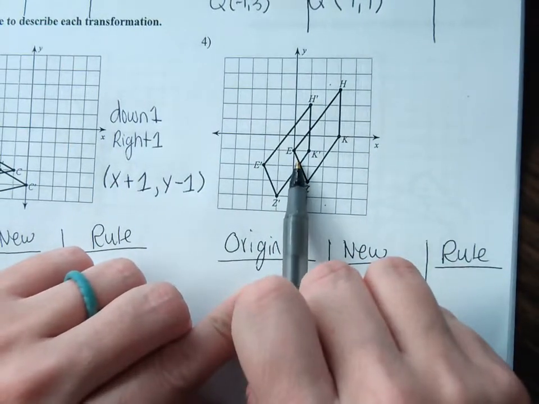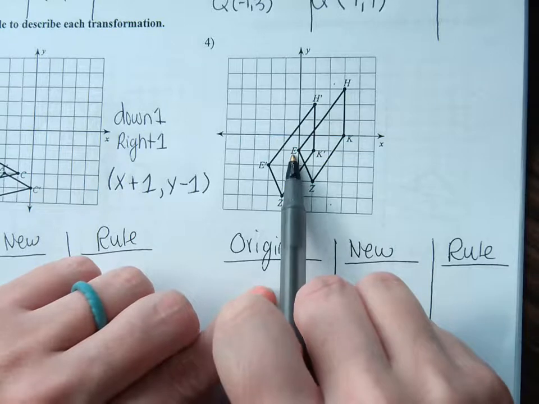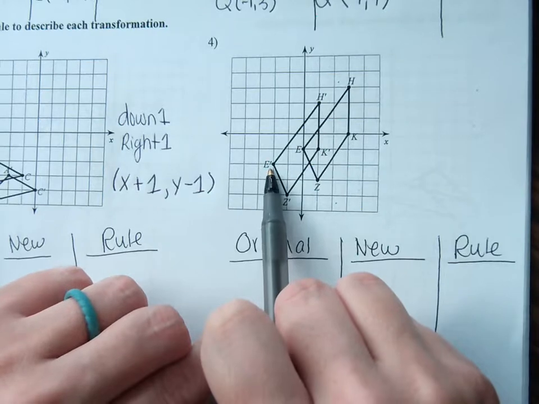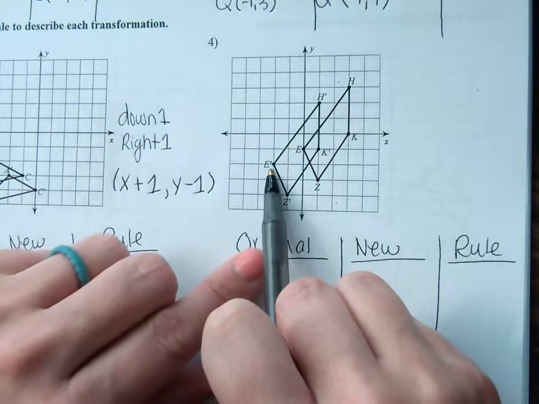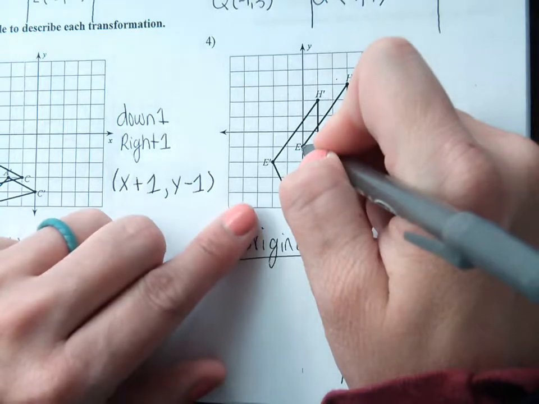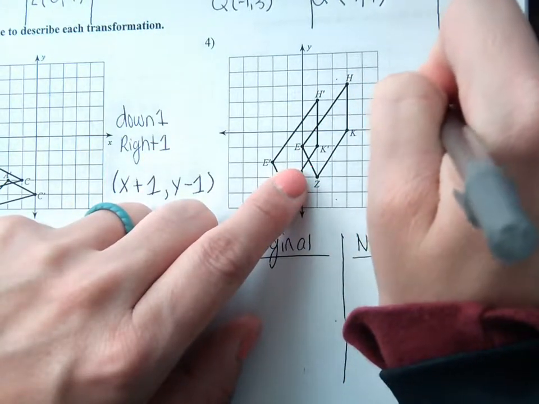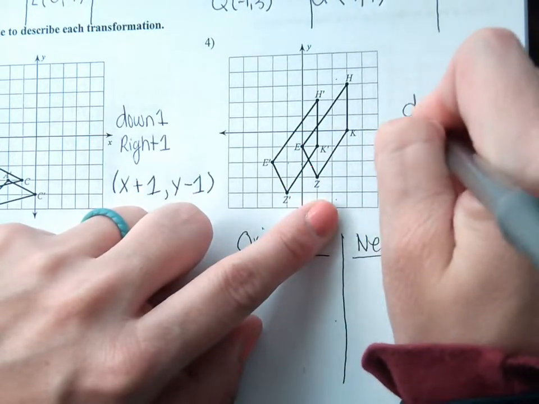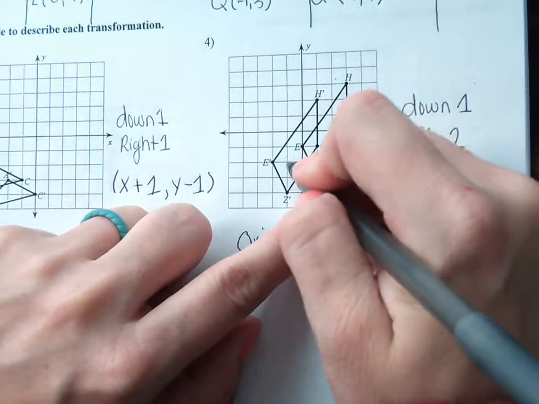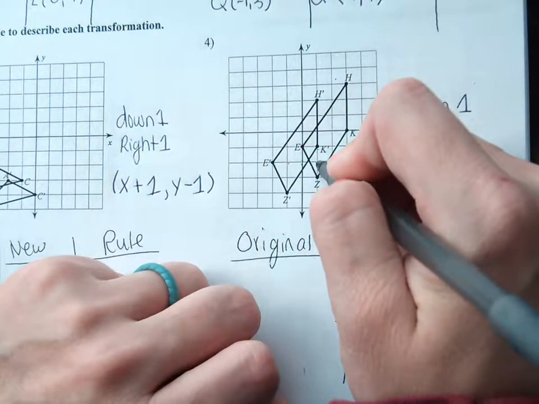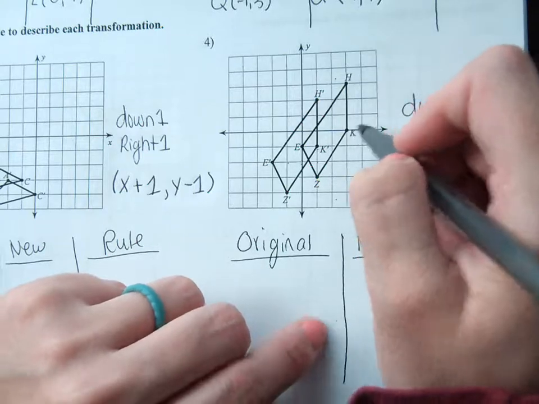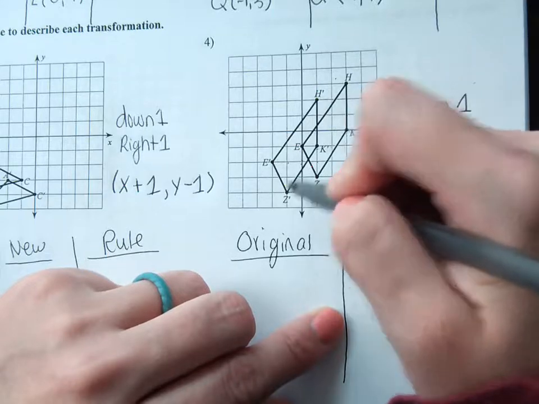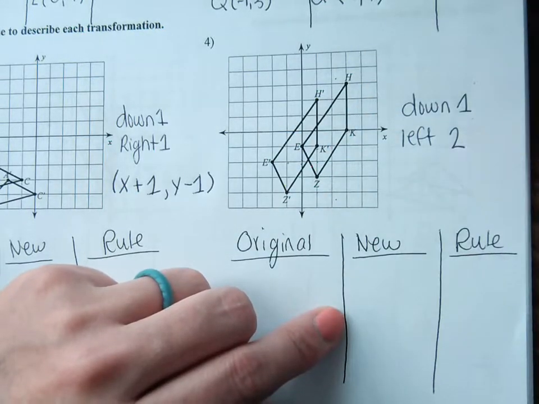Alright, looking at the last example. This is our original image because it doesn't have the prime symbol next to it. And this is our second image because it has the prime symbol next to it. So we need to see what happens. We went down 1 and left 2. Let's check them. Down 1, left 2. Down 1, left 2. Down 1, left 2. So they all went down 1 and left 2.